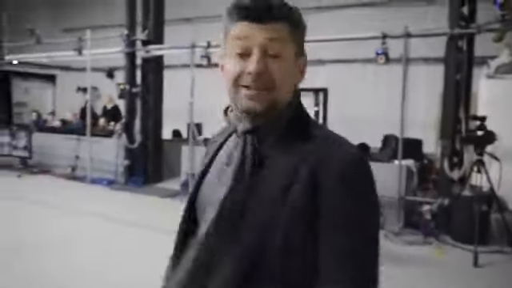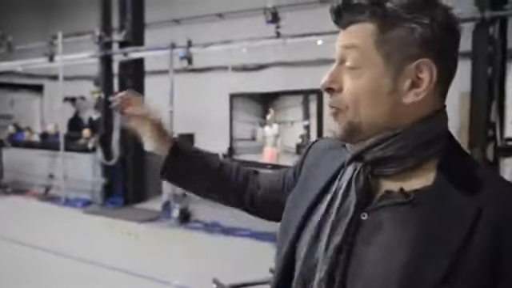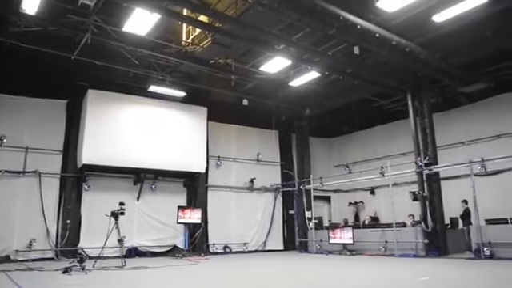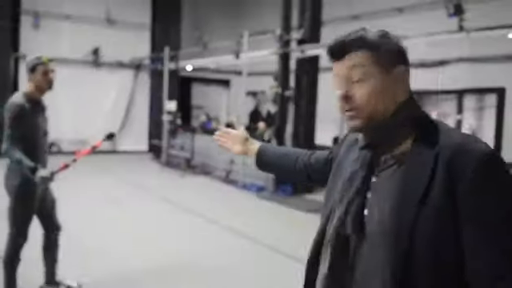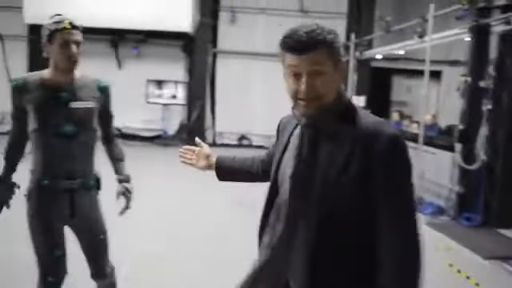So this is the Imaginarium's volume. Now the volume is the acting space that we have for our performers to come inside, and by virtue of all of these cameras placed all around, pointing at our actor here, Dawson, who is in fact not Dawson at the moment. He is in fact a gladiator.